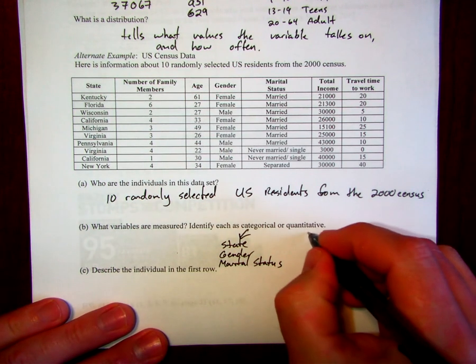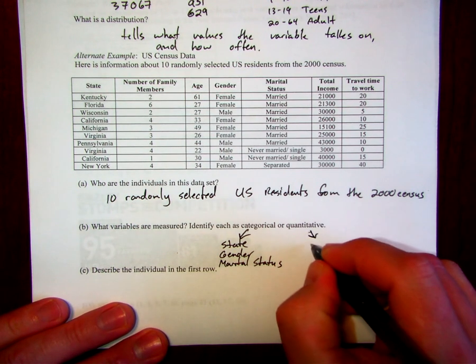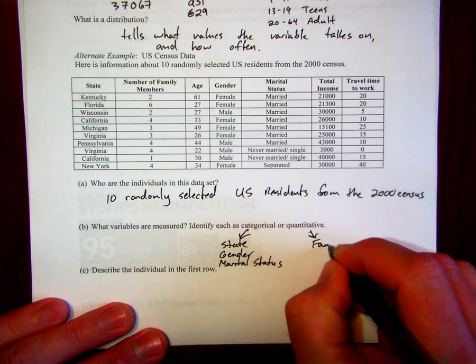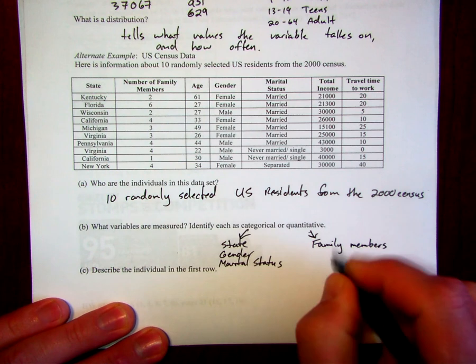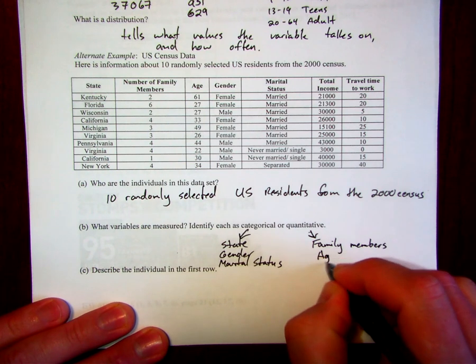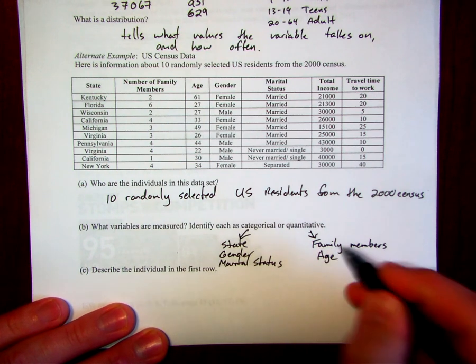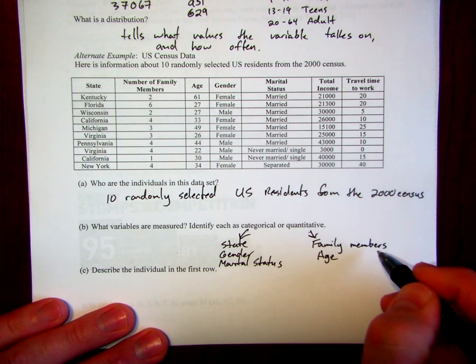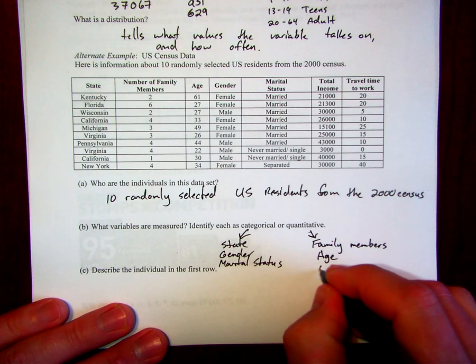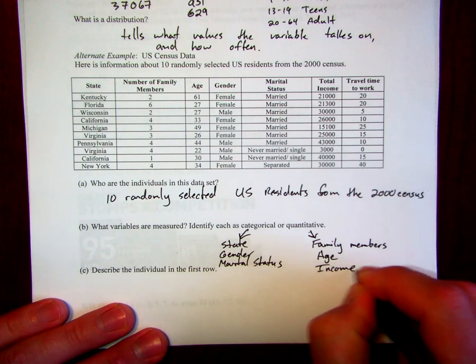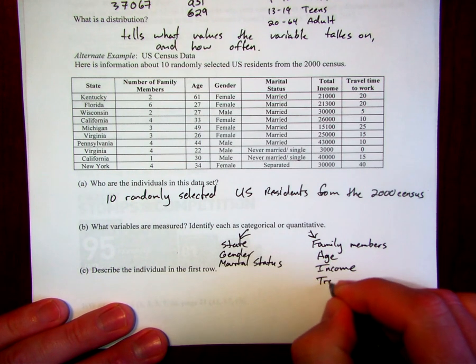All right. Quantitative. It could be family members. You could have age. It makes sense to find the average of these. You could find the average number of family members that live with these people. You could find the average age. You could find the average income. And also the average travel time.